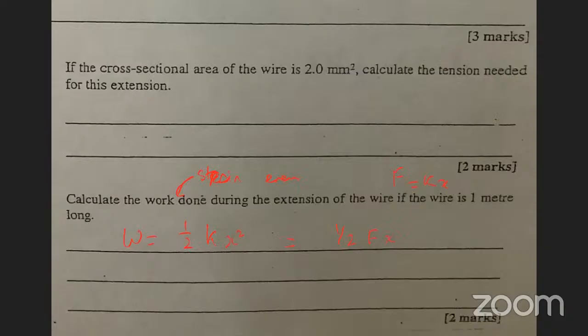You'll figure it out now. Nilia, work it out. Where are you? Are you working it out? F is how much? So that's 360, right? And x is how much? What's x? What's the extension? The extension is 0.15 over 100 of the length, which is 1. The length is 1, right? So it's 0.15 over 100 of 1 meter, however you want to write it. What's that?